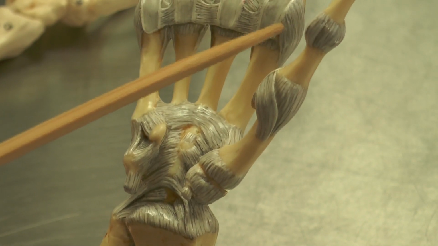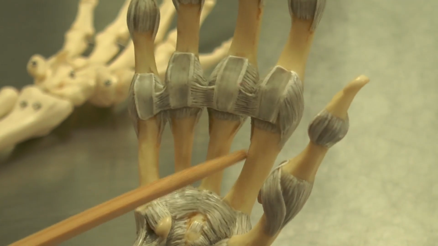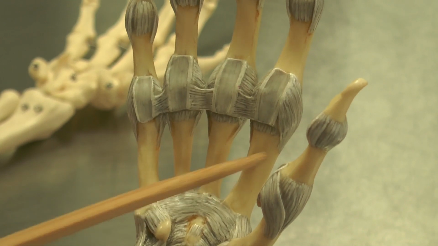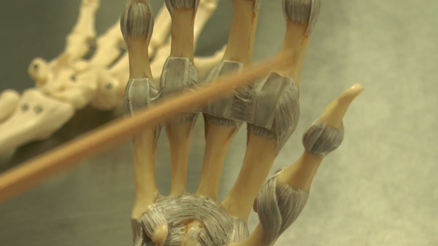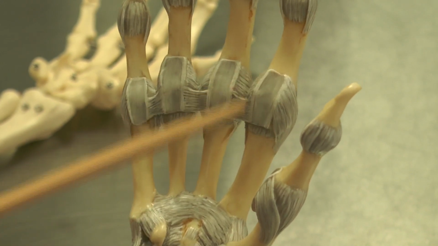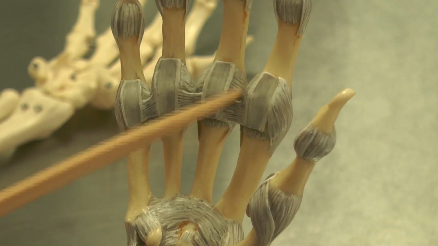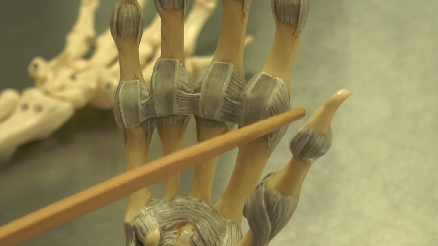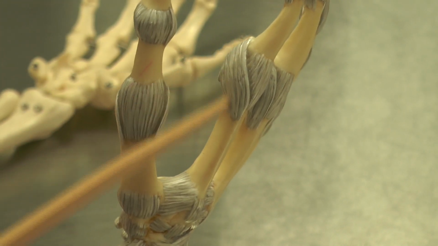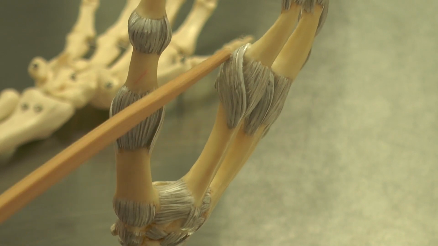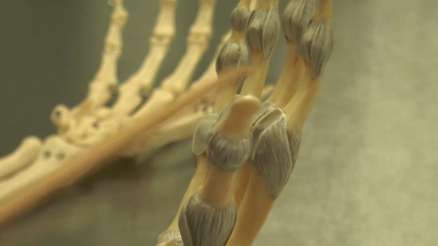And then here in the joints we have the metacarpophalangeal joints. This is the second metacarpal attaching to the proximal phalanx of the second finger. So this joint here is the metacarpophalangeal joint. This is the joint capsule. And this is the collateral ligament here, as you can see. It goes obliquely, and this is the joint capsule.